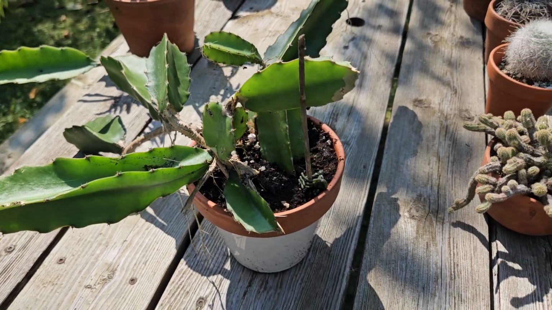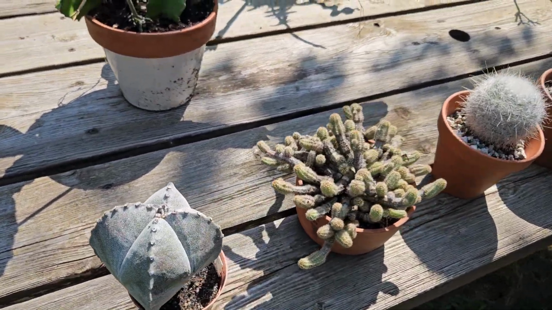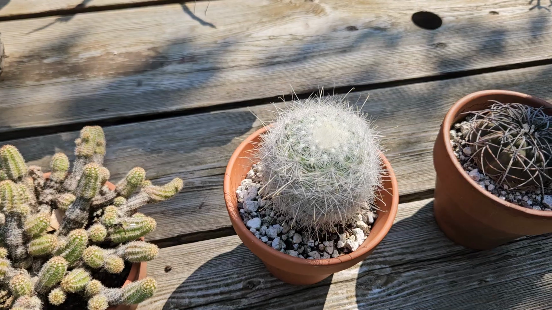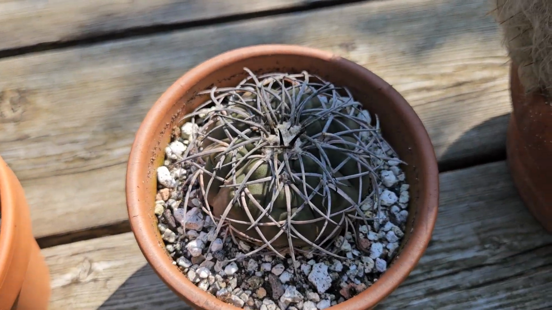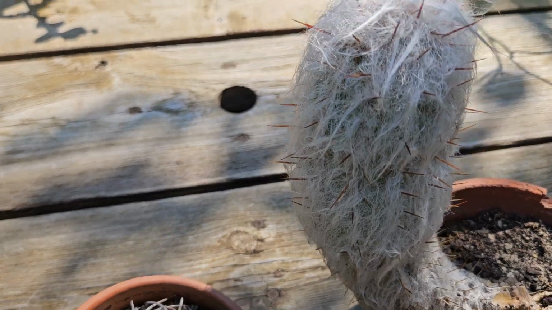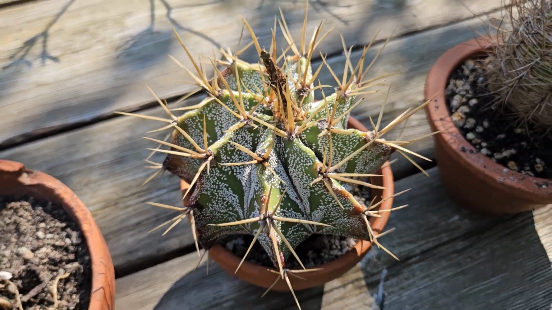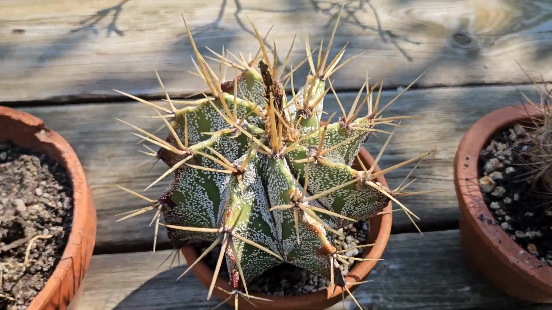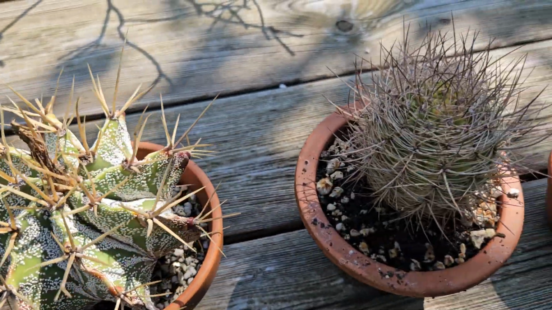And then, in the process of evolution, the spines became longer, thicker, and more sharp. Okay? And they lost, again, just like in epiphyllum, the ability to photosynthesize.